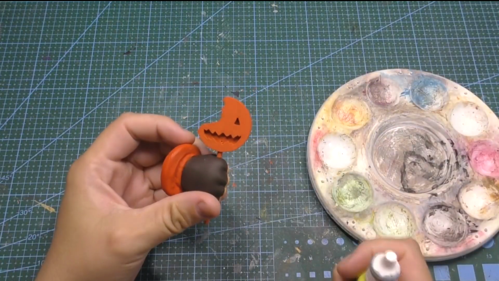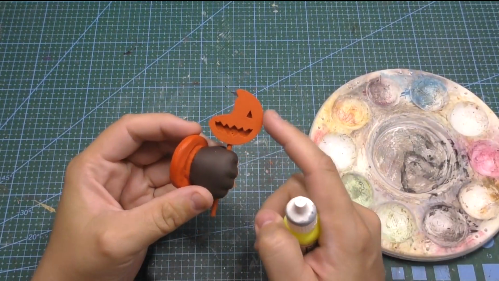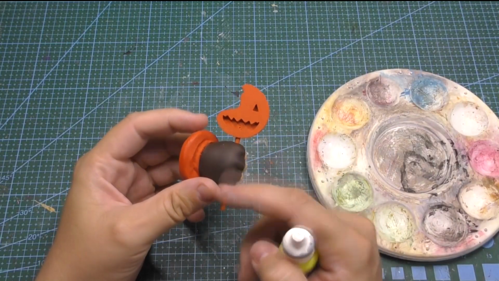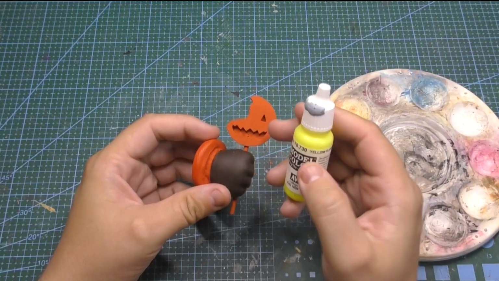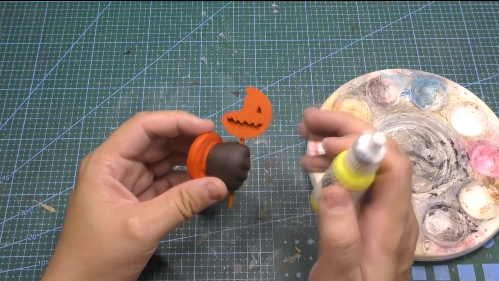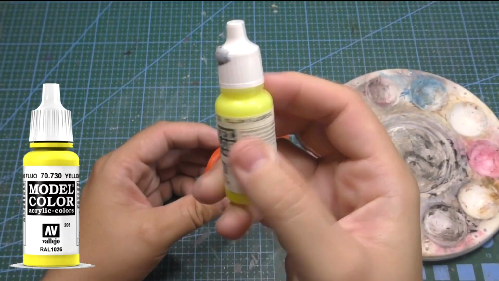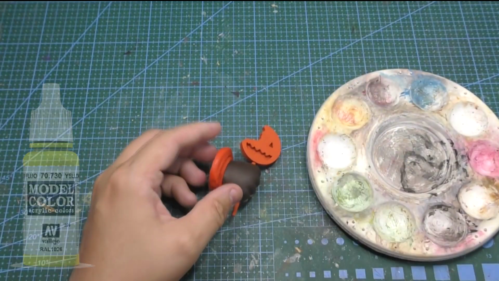Okay, so for the next part I want this lolly to basically be a different shade to the rest of the orange. So I'm going to give it a little bit more of a yellowish kind of hue to it. So we're going to go in with some yellow fluorescence from Model Colour.